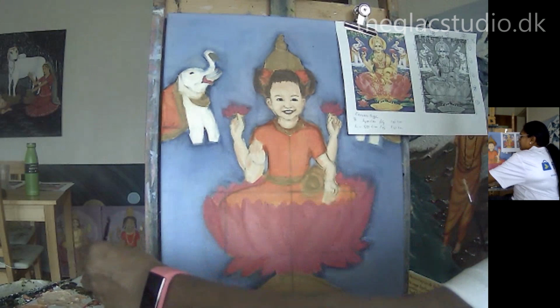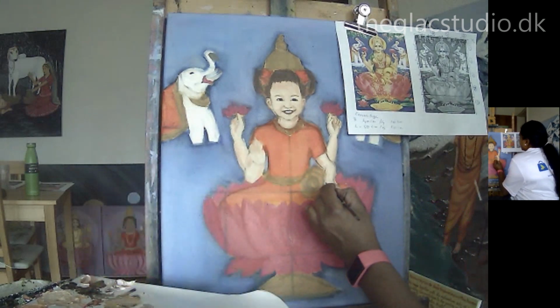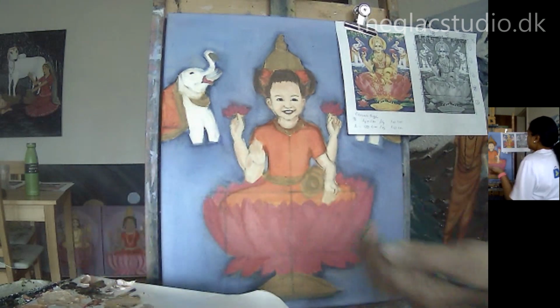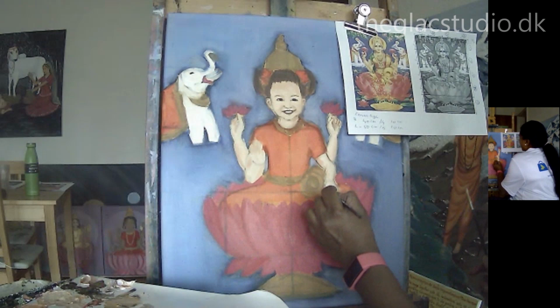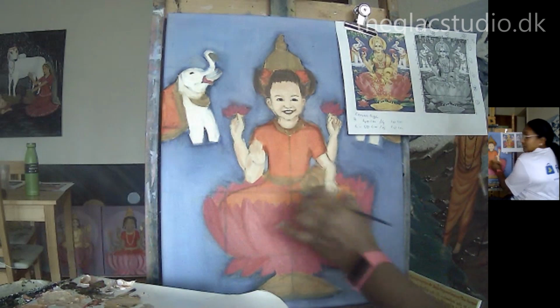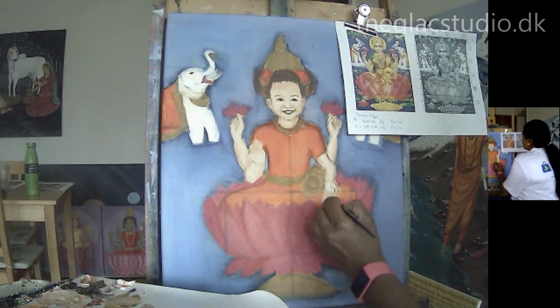These fingers as well of this hand that is showering wealth, or kind of giving to us, that's the hand that is holding the pot as well. So I'm doing that. I'm looking at the way the fingers are shaped.